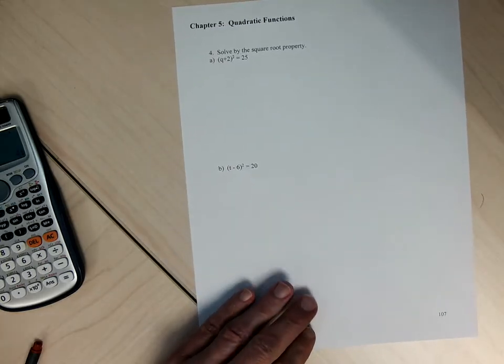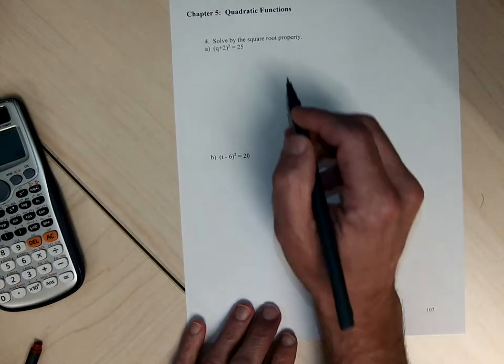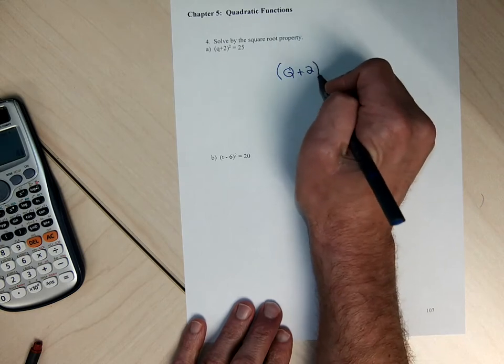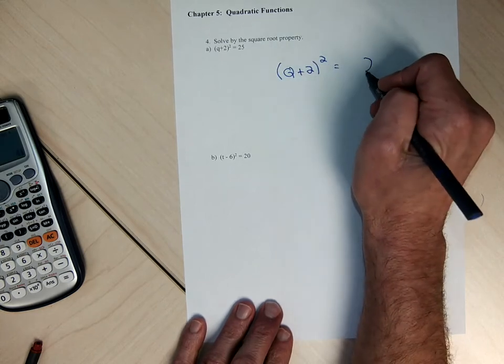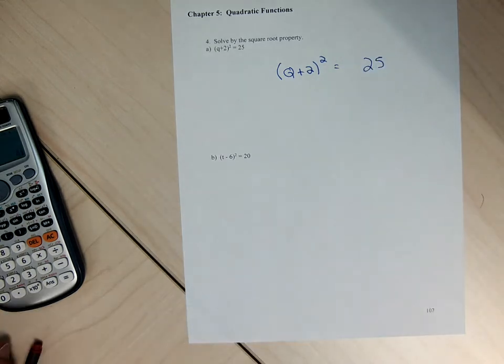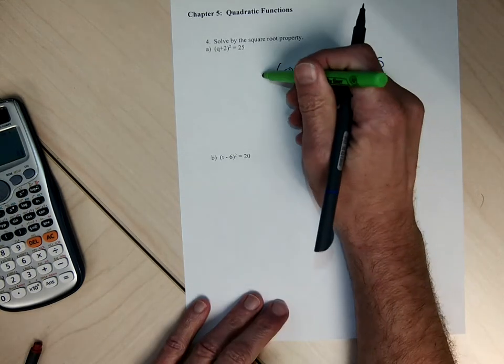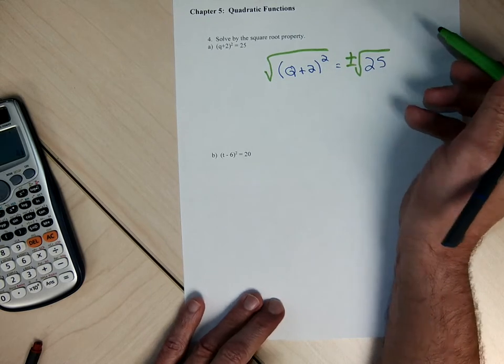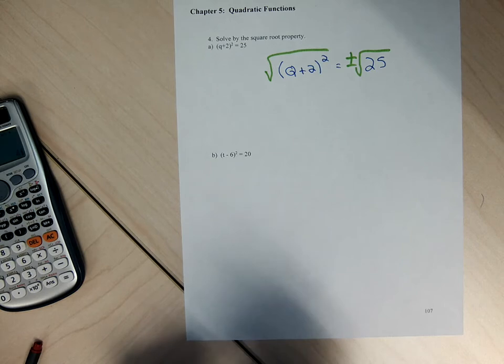Problem 4 wants me to solve by square root, plus or minusing the square root. That's what the square root property is. I don't know why I have a Q there, but I'll deal with it. So to do 4, it says solve by the square root property. I'm going to square root the side with the parentheses, plus or minus the square root of the side with the constant.